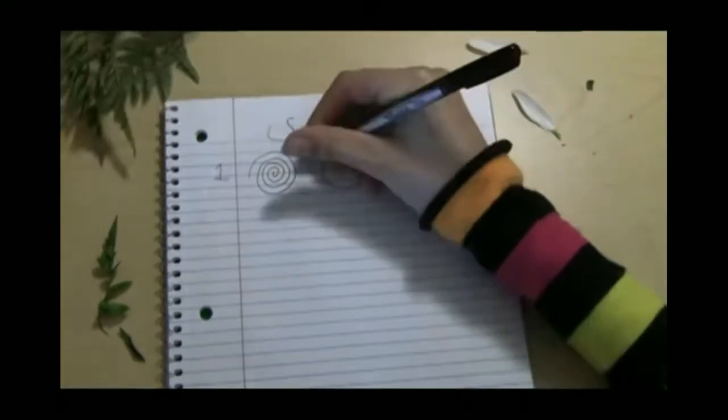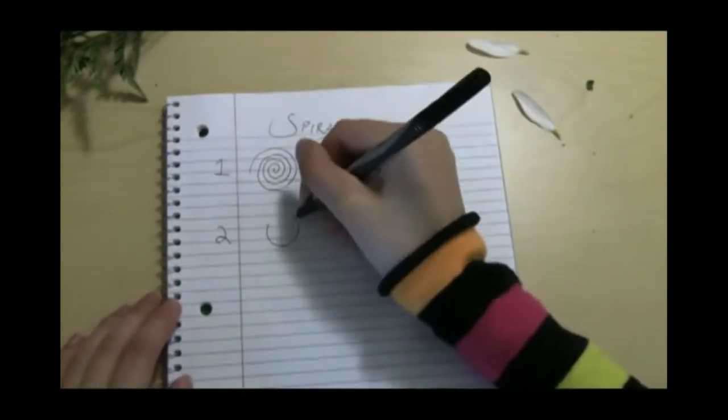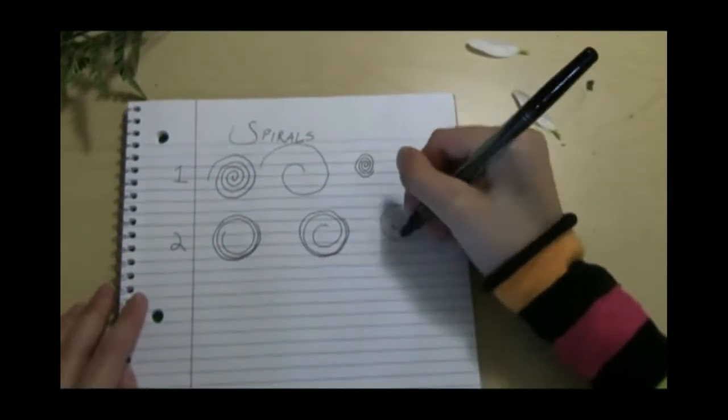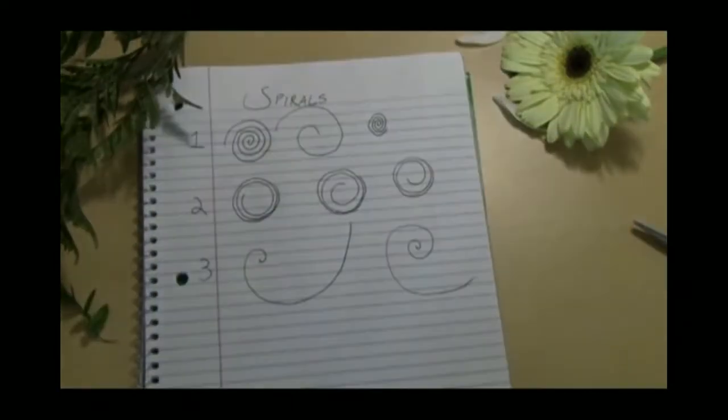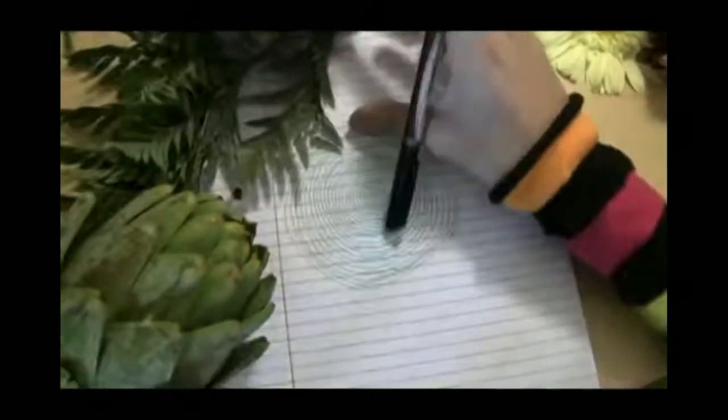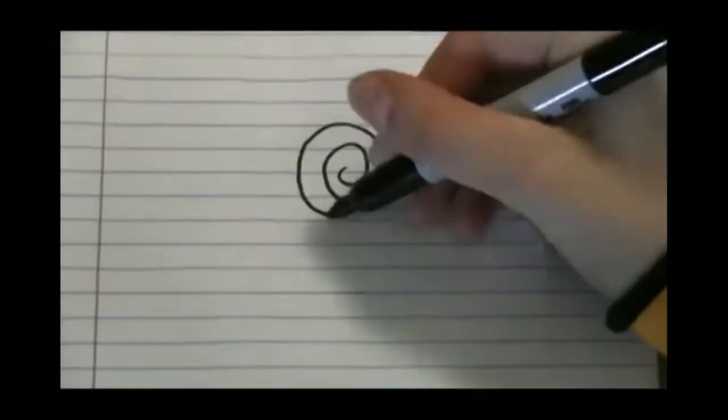There's the kind where as you spiral out you keep the same distance, or you could start big but make it tighter and tighter as you go around, in which case the spiral ends. Or you could start tight but make the spiral bigger as you go out. The first kind is good if you really want to fill up a page with lines, or if you want to draw curled up snakes.